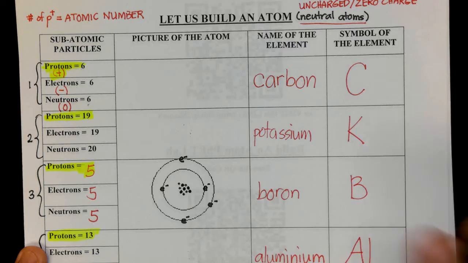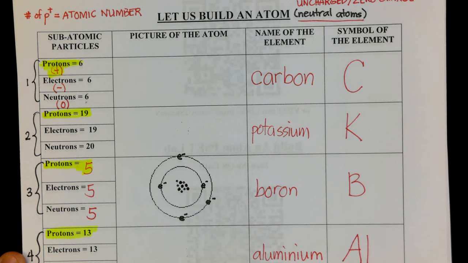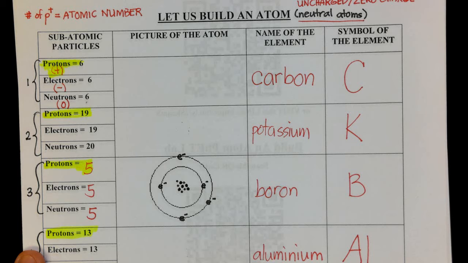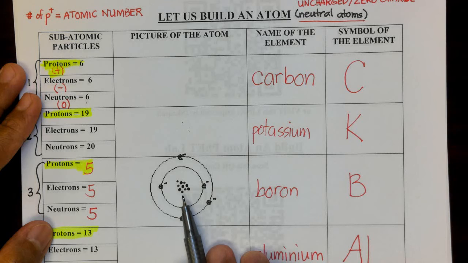So now we're going to draw the picture of every atom we're given. I want you to listen carefully that when we draw the picture of the atom, there is a sort of organization and structure that we need to follow. We just don't follow randomly wherever we want to place our subatomic particles. There's no way that you can just choose wherever you want to place them. There is a structure.